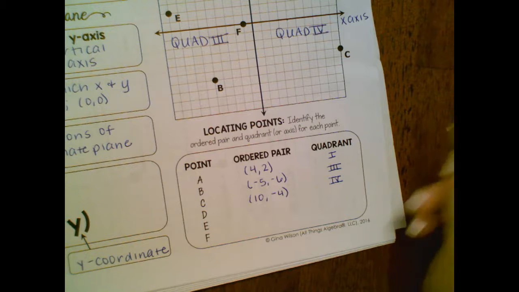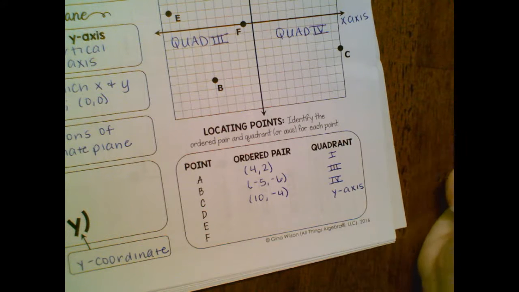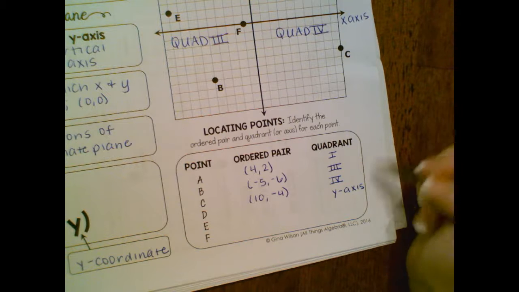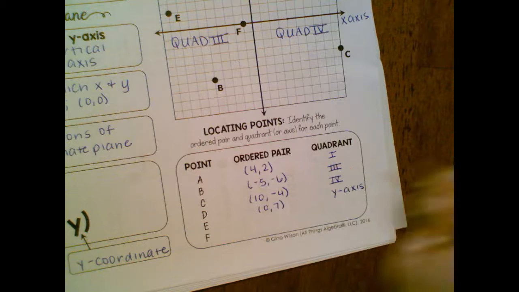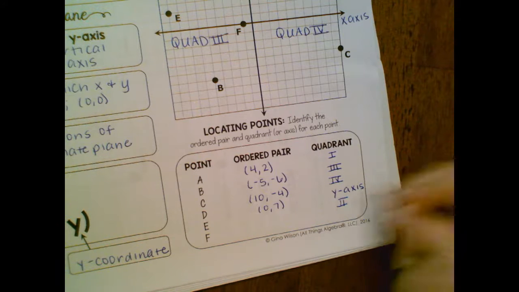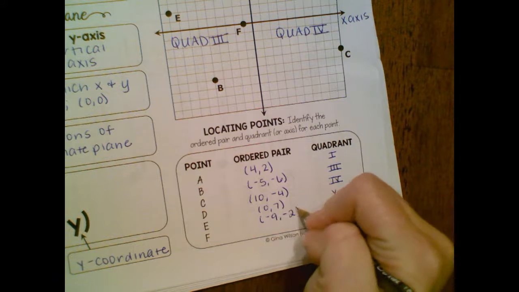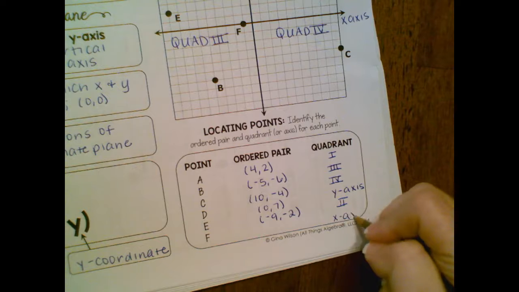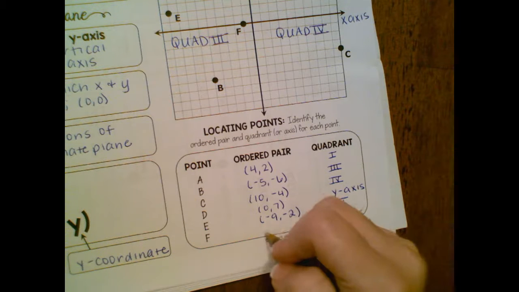Point D is on the y-axis. It's not in any specific quadrant since it's on the y-axis, and its point is 0, 7. Point E is in the second quadrant. Its ordered pair is -9, -2. And point F is on the x-axis, again not in any specific quadrant because it's on the x-axis, and its point is -1, 0.